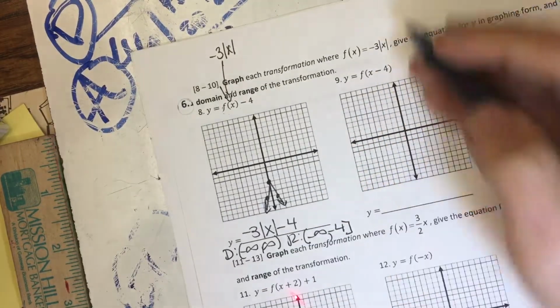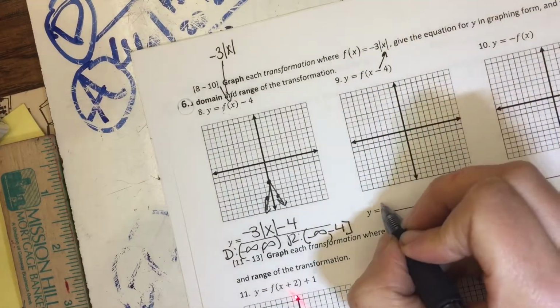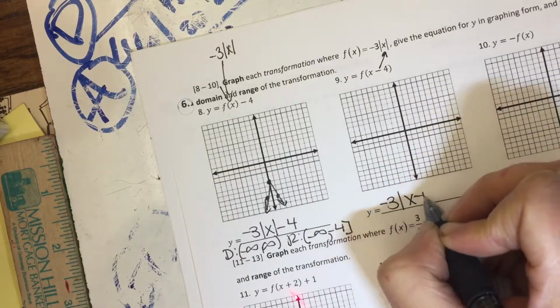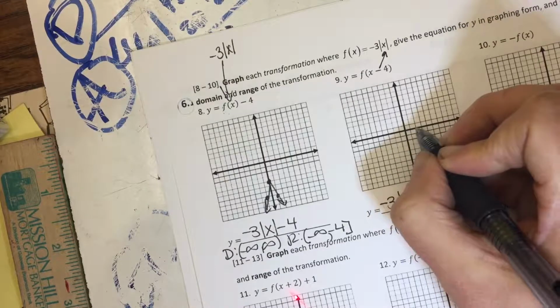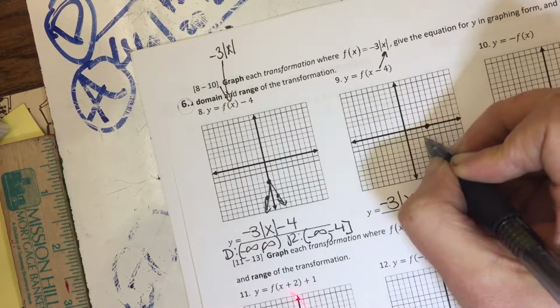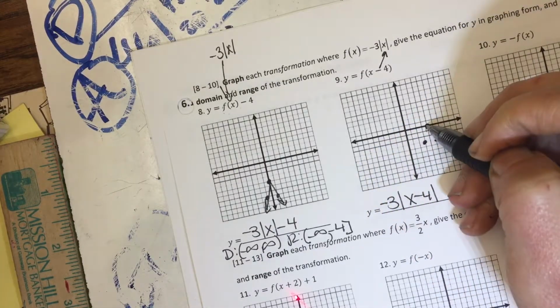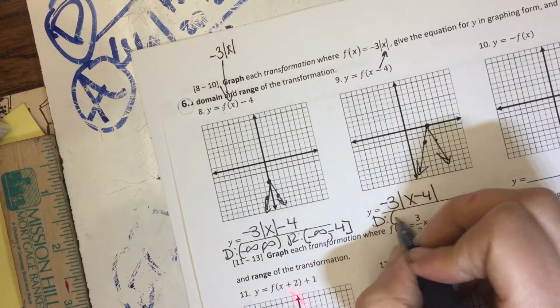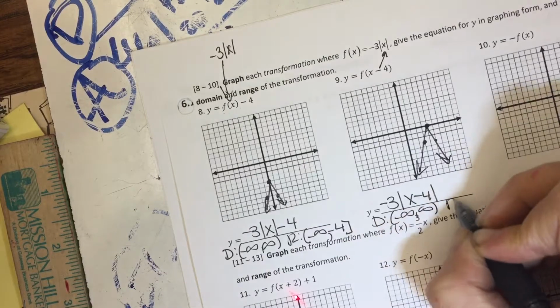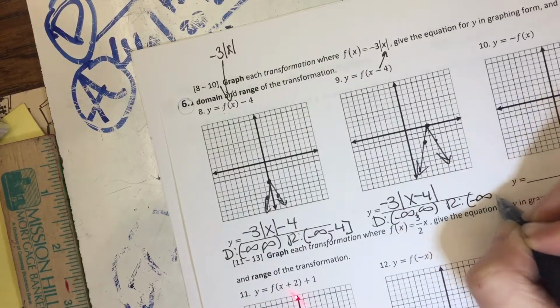Okay, this one I'm inserting this into x, so that would be -3 times absolute value of x minus 4. That means it's moving right 4. 1, 2, 3, 4. Slope is still downward. My domain is still all reals. And my range is -infinity to 0 this time.